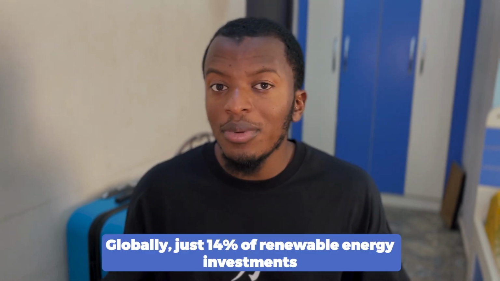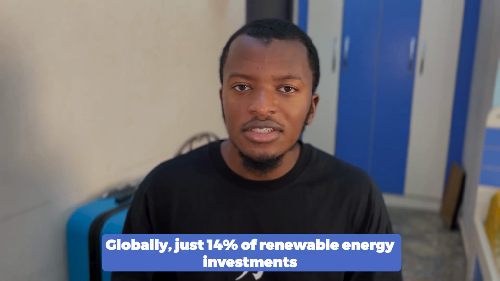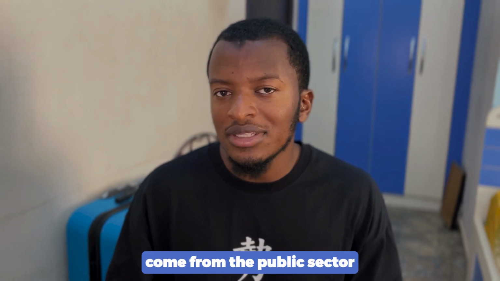At present, the majority of renewable energy investments come from the public sector, which is in sharp contrast to global trends. Globally, just 14% of investments come from the public sector. The reliance on public finance is a result of countries being unable to attract private capital due to perceived political, economic, and legal risks.